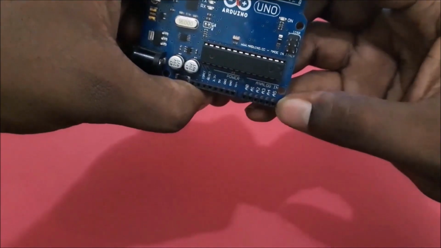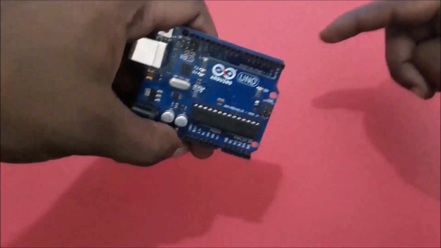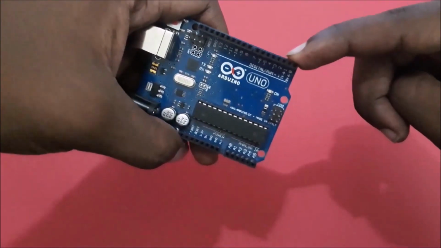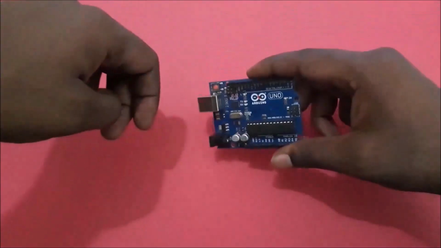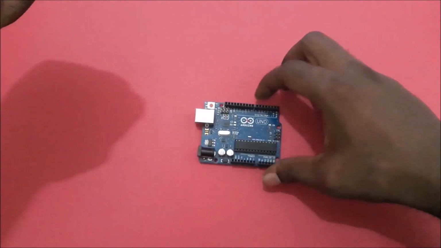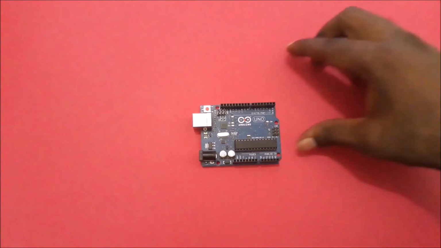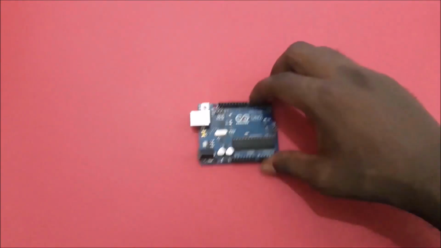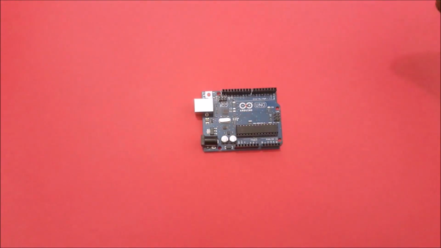And yeah, there are 6 analog pins in total. These analog pins you can use to read or write analog signals, and in the same way you can use these digital pins for reading and writing purposes as well. And there is this reset button, and if you press this reset button, the program, whatever code you have written, will again start from the first line. So this is all you need to know about Arduino before actually writing your own code.